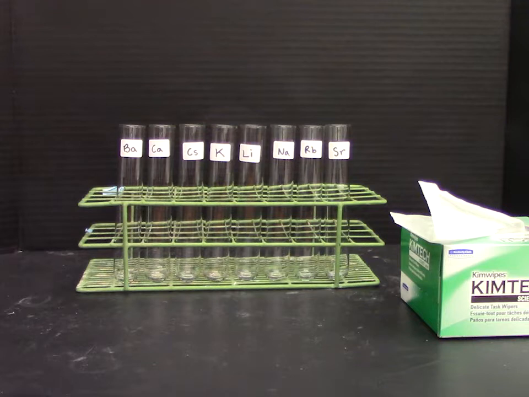Therefore, when we're making the standards, we don't need to measure anything out. For the video, we're using much larger test tubes than you'll be using for the lab. This is so that it's easier for you to see. Make sure to label all of your standards before starting so you don't mix up the test tubes.